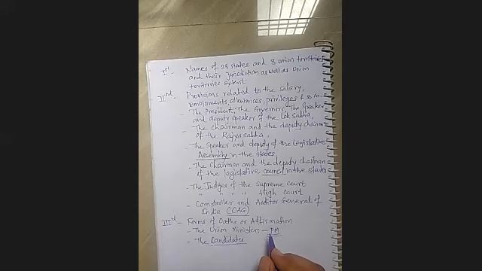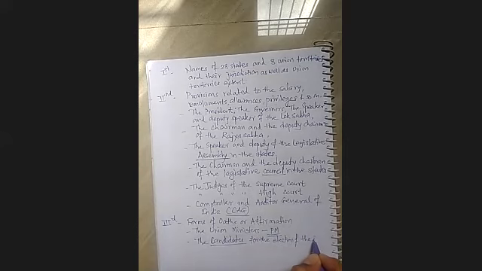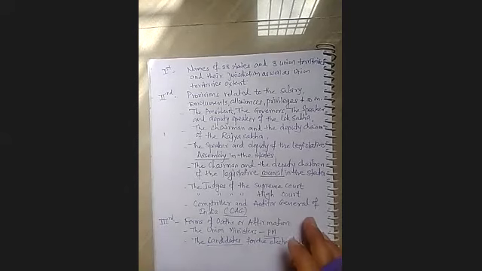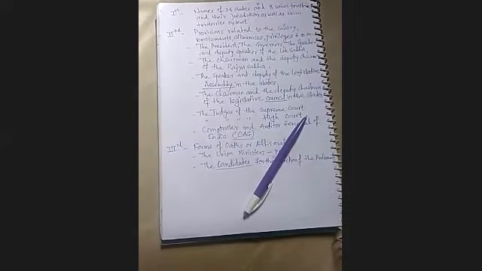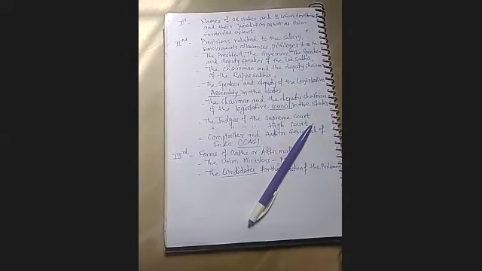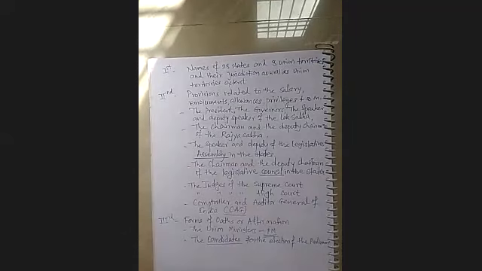So candidates for the election of the Parliament.